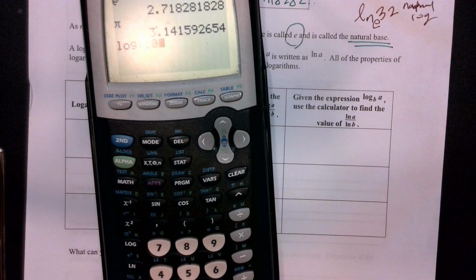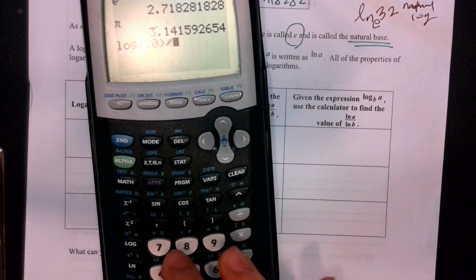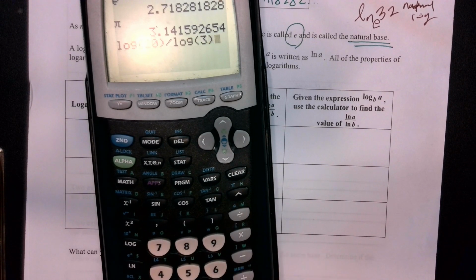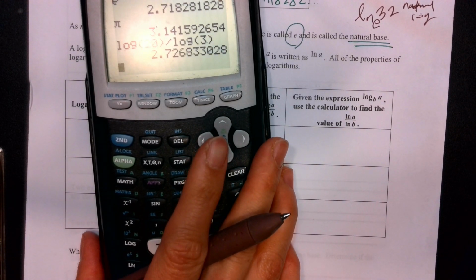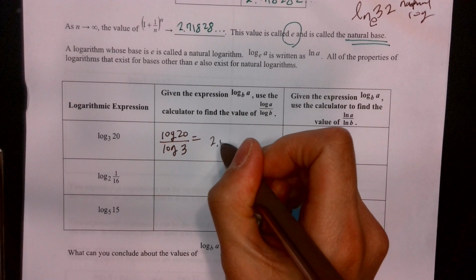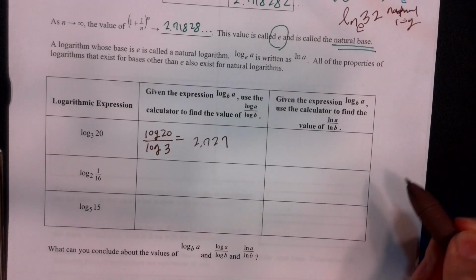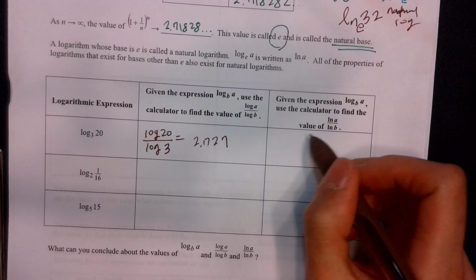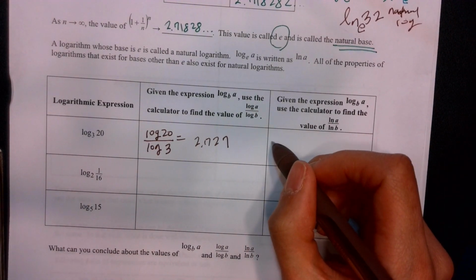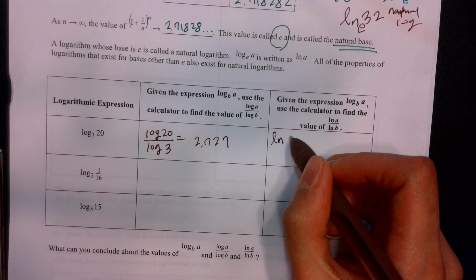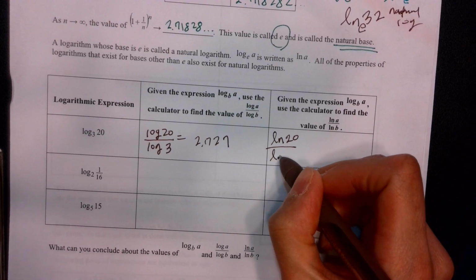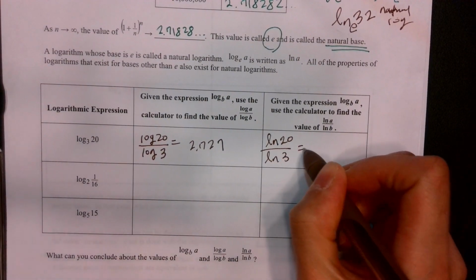So log of 20 divided by log of 3. I got 2.727. On the right side, instead of a log, it asks me to find the natural log of the argument 20 over natural log of the base 3.